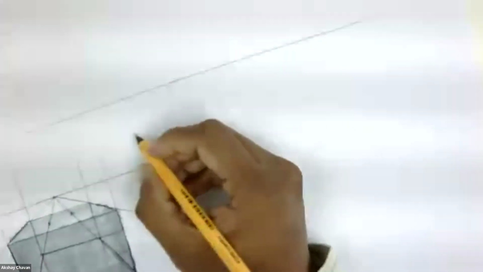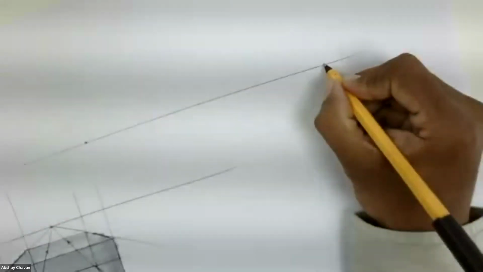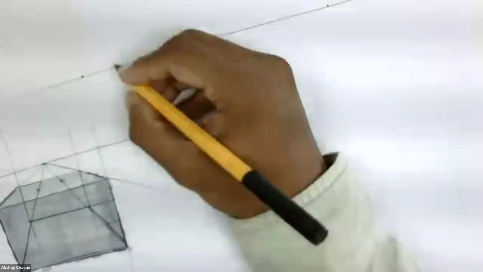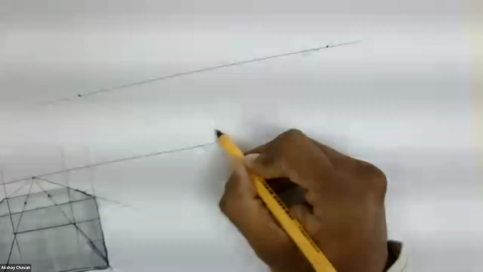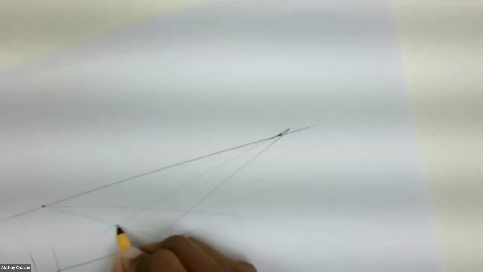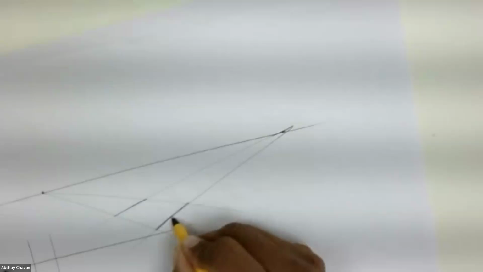Then we will see how two point perspective is. So we will draw two vanishing points and the same cube we are going to draw in it. This is the bottom plane of the cube.